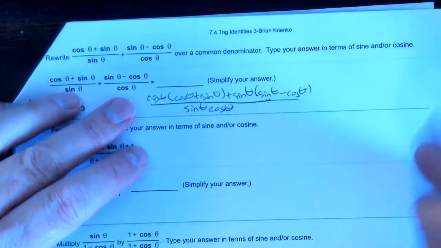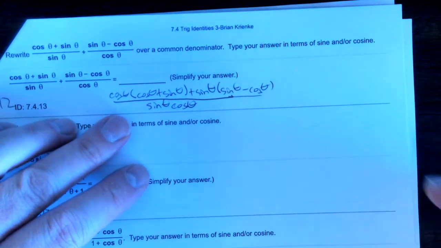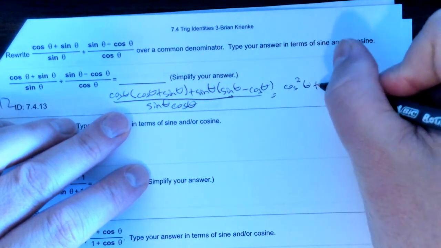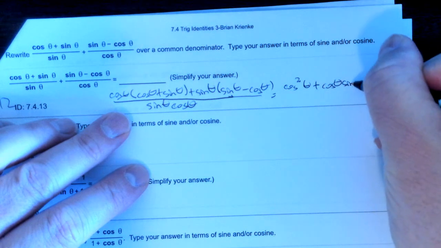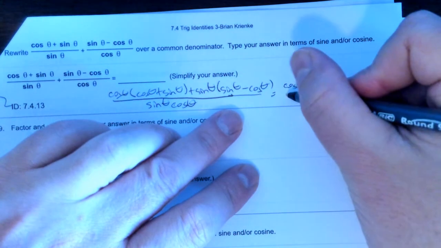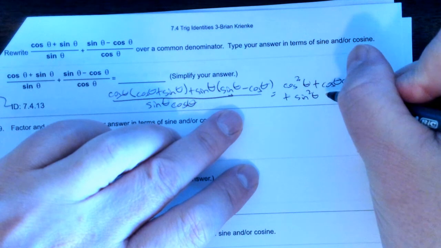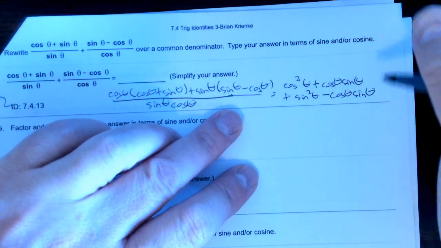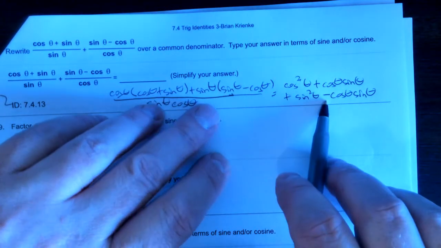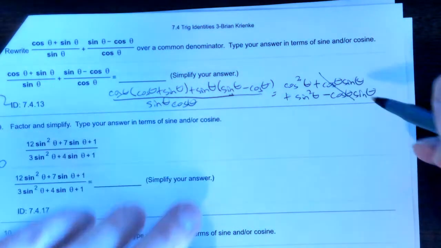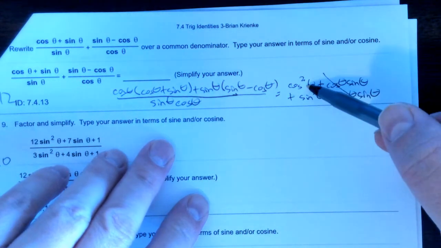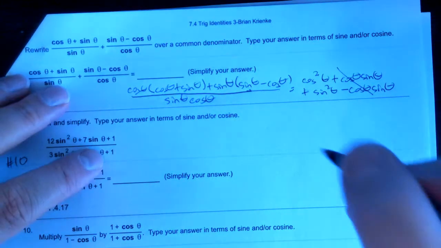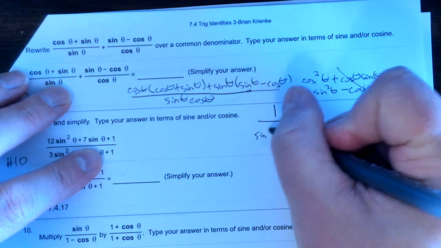For this one, then you're going to want to distribute, and it's negative cosine times sine, those cancel. And then cosine squared plus sine squared is 1. And so after everything, we get 1 over sine theta cosine theta.